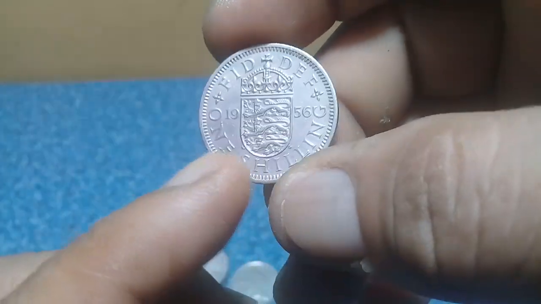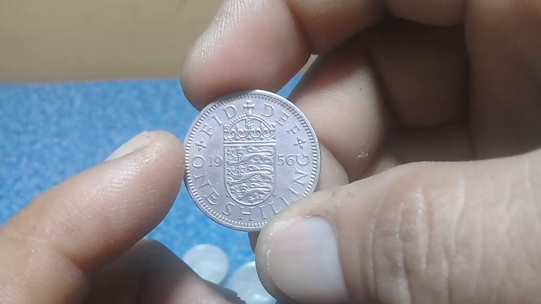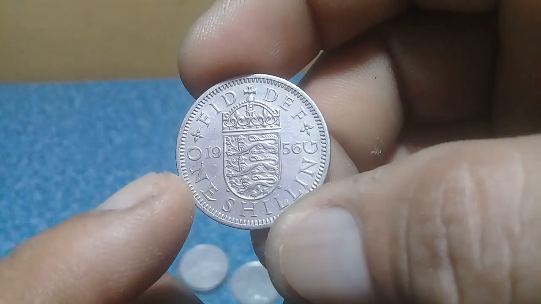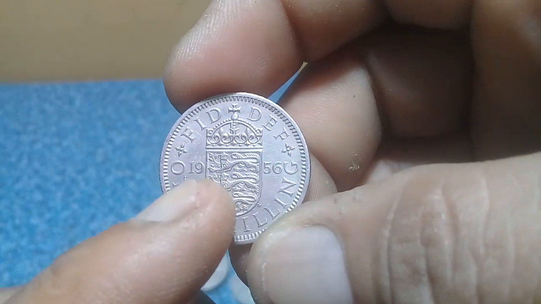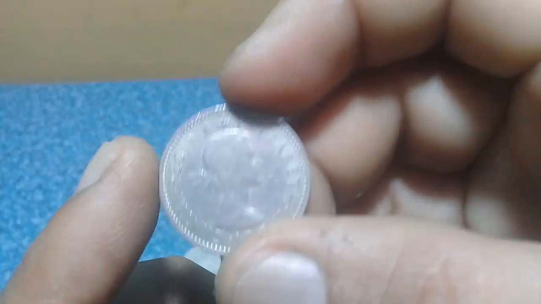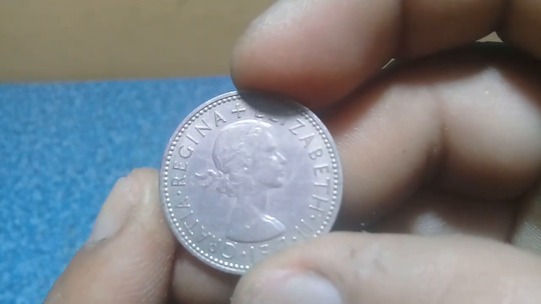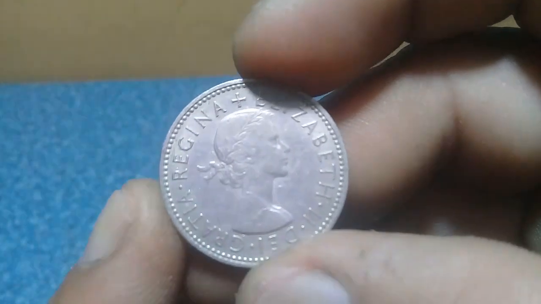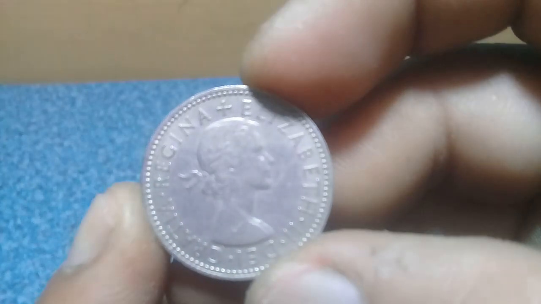We have this coat of arms with crown here, and the 3 lions, and the value 1 shilling, and the year date 19 on the left and 56 on the right. And this is the first portrait of Queen Elizabeth from 1953, when she took the oath after her father died, King George VI.